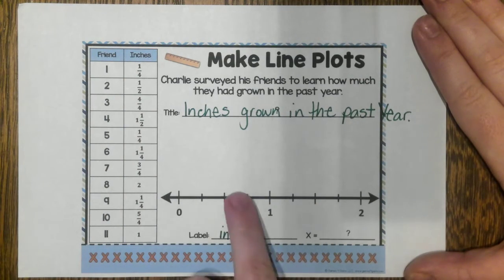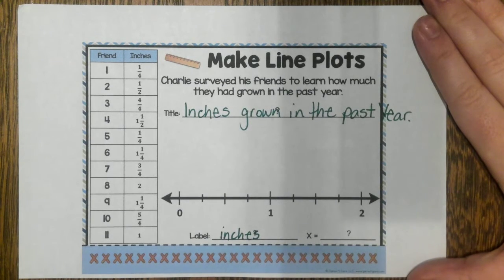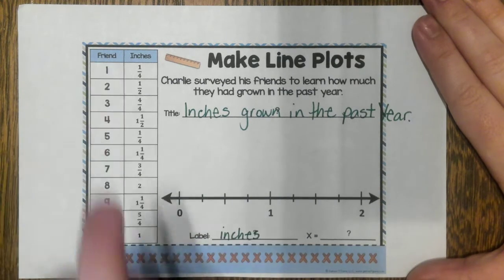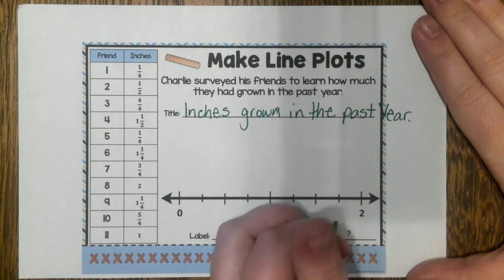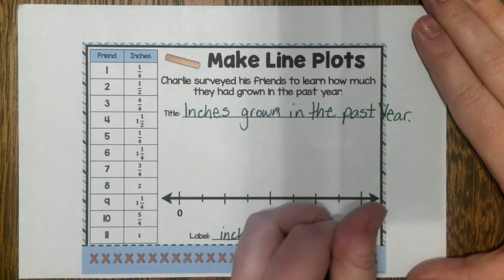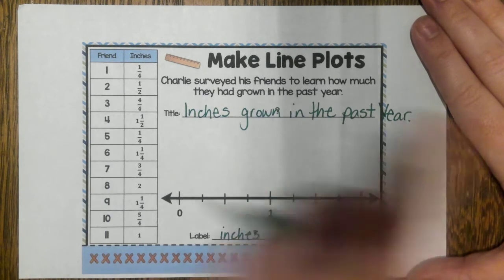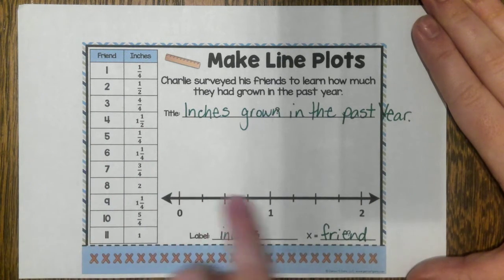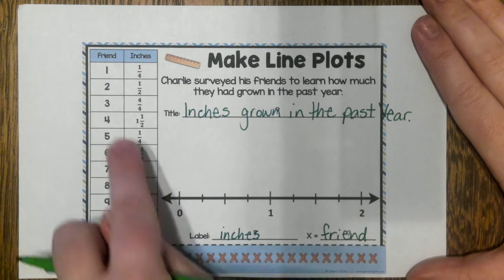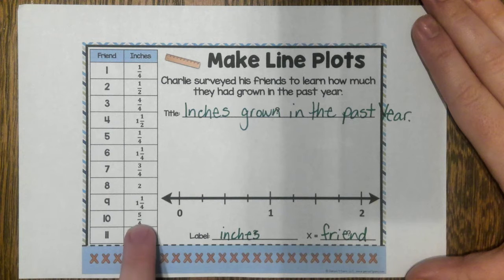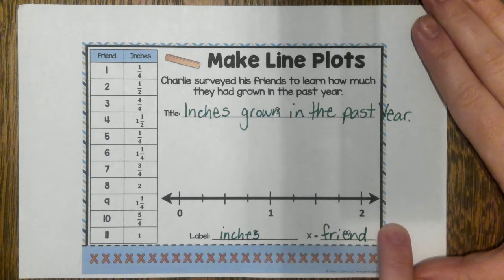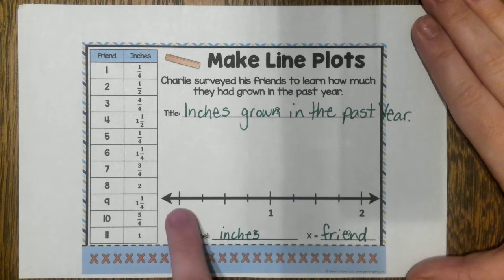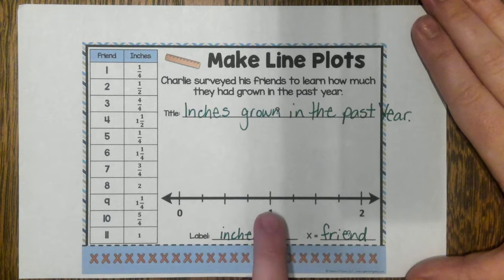Each of my X's, as I label them up on my line plot, are going to represent a friend. So every X equals a friend. Now I take my data from my chart and I plot it along my line. Now I notice that there are some fractions in here, but I don't see any fractions labeled on my line. Where are they going to go? The little tick marks in between 0 and 1 and 2 are going to be my fractions.